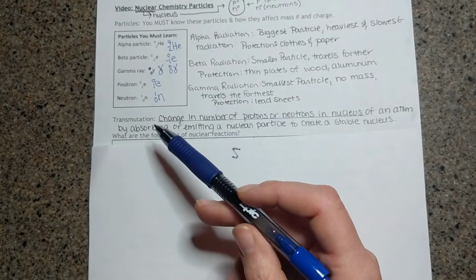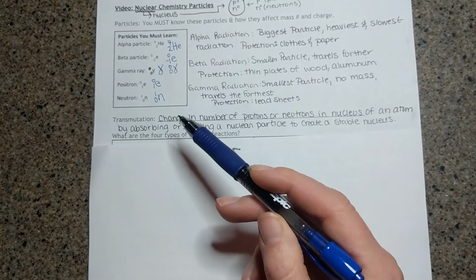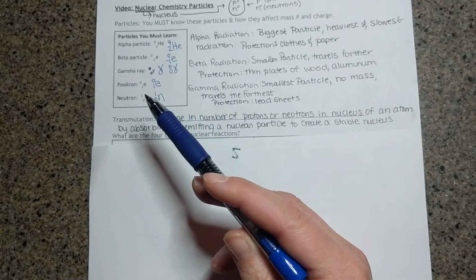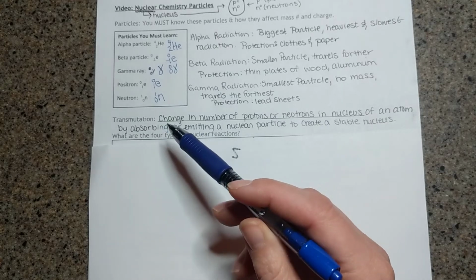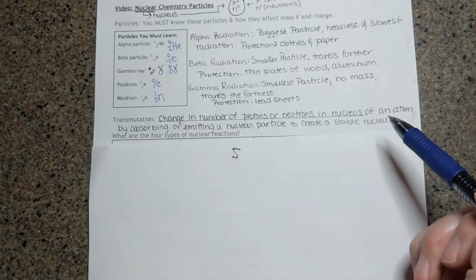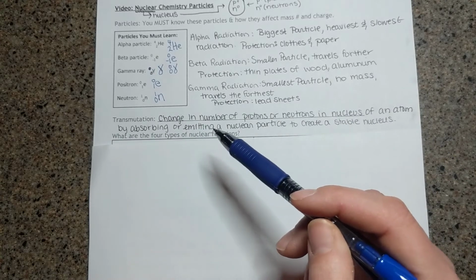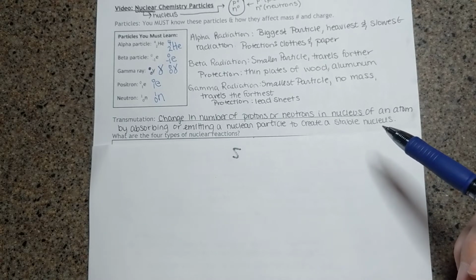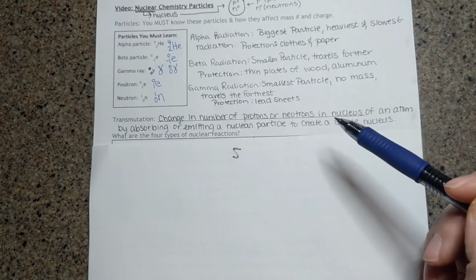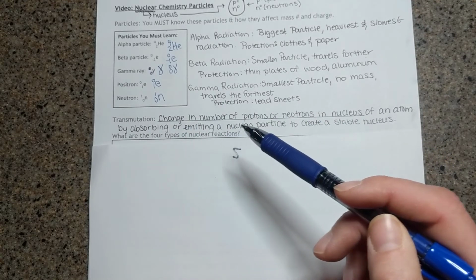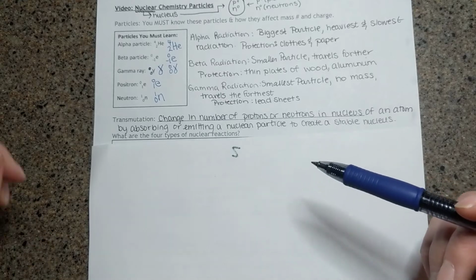We have a word we need to know called transmutation. And this is where we use these alpha particles to change our nucleus in our elements. So it's a change in the number of protons or neutrons in the nucleus of an atom by absorbing or emitting a nuclear particle to create a stable nucleus. So usually a nuclear particle or radioactive particle does not have a stable nucleus, and so they're going to absorb or emit a nuclear particle to get there.